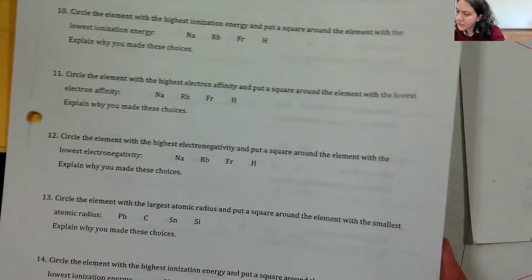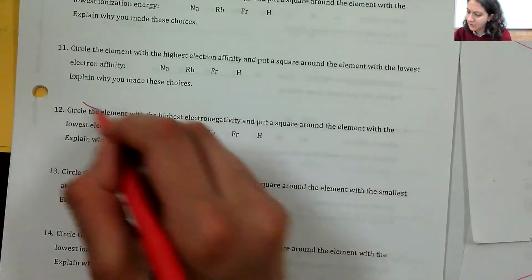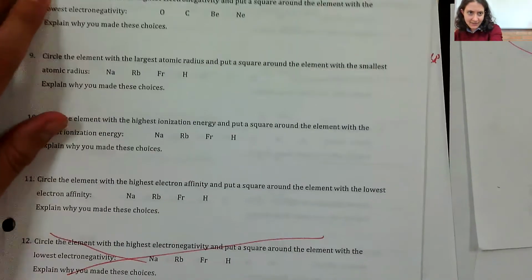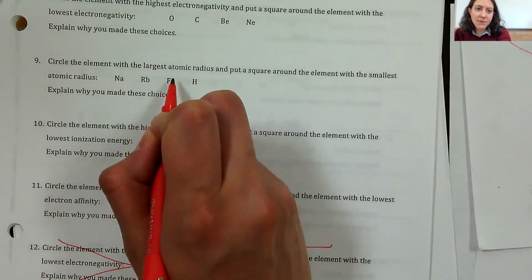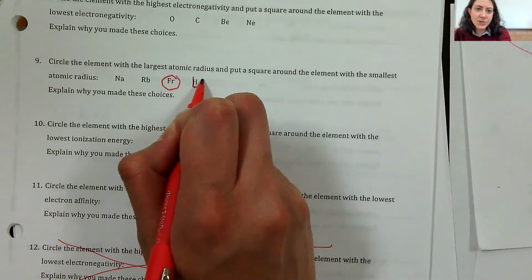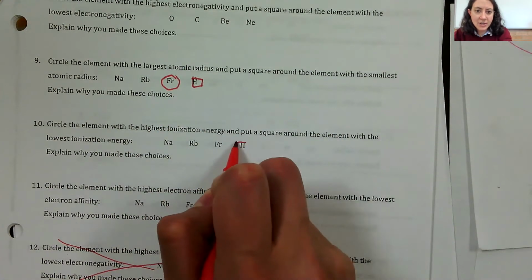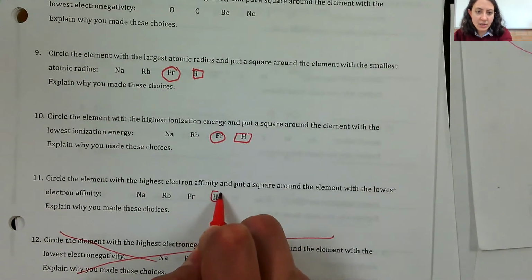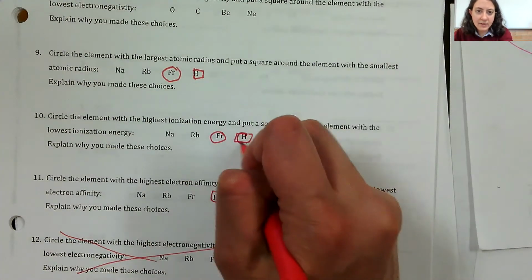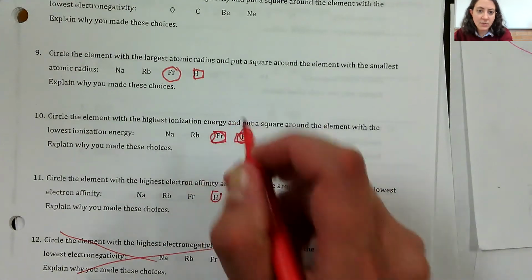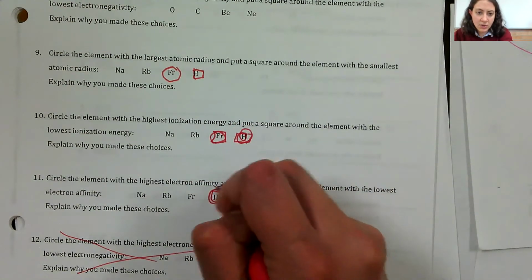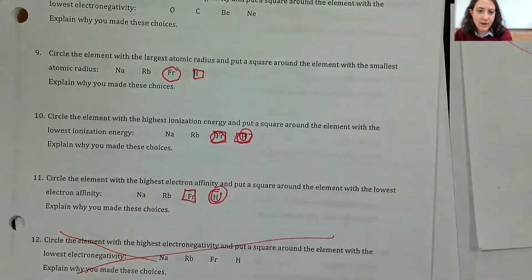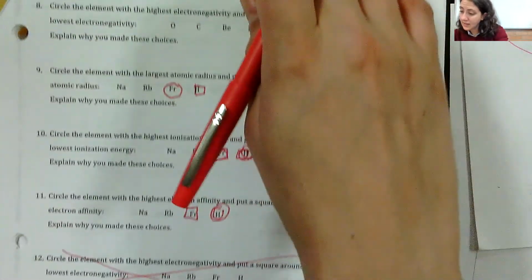Okay, we ended up also doing 9, 10, and 11. Again, you can skip 12. So for 9, we said the largest radius was going to be francium and the smallest was hydrogen. The highest ionization energy is hydrogen. The lowest is francium. Same thing with electron affinity. Put a square man with the lowest. Oops, it was the opposite. Sorry. Circle, square, circle, square.